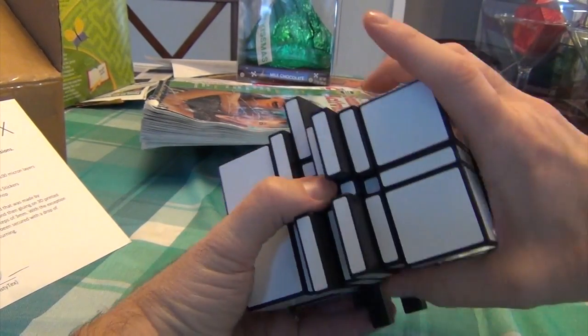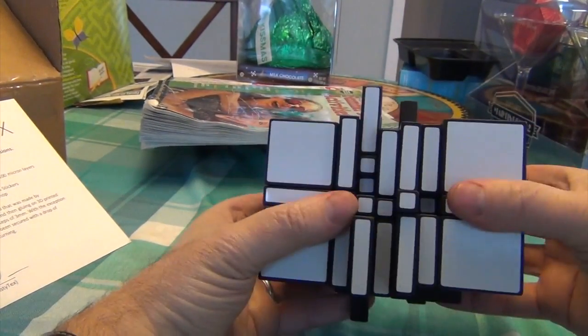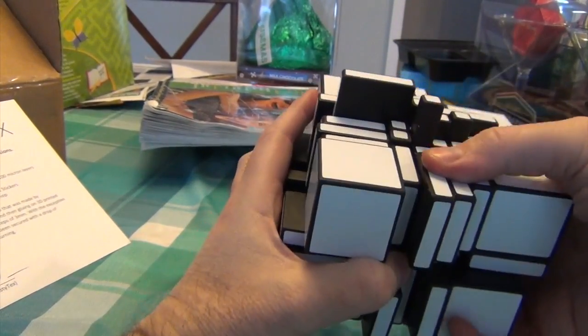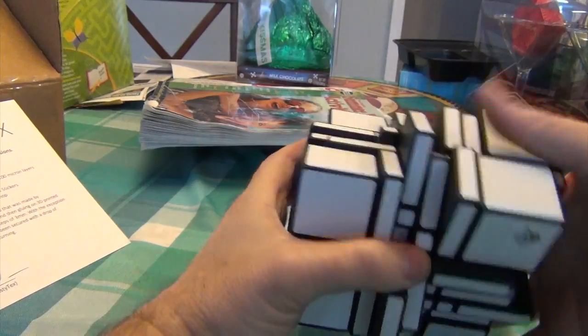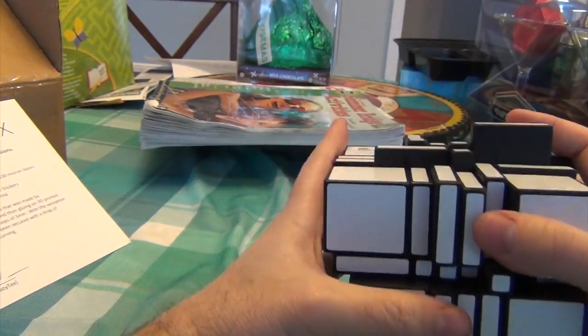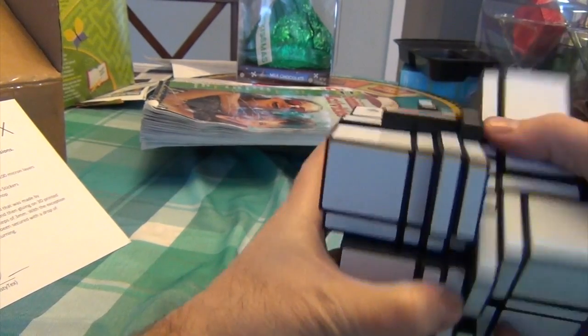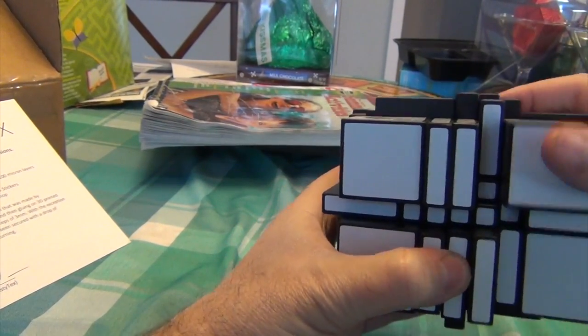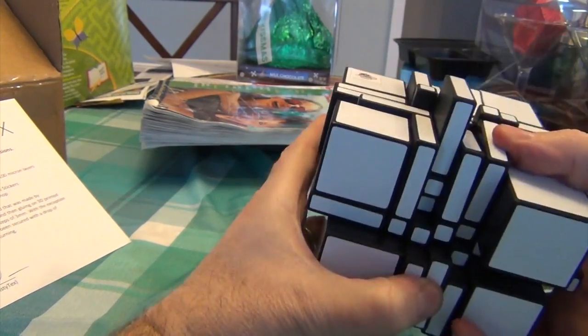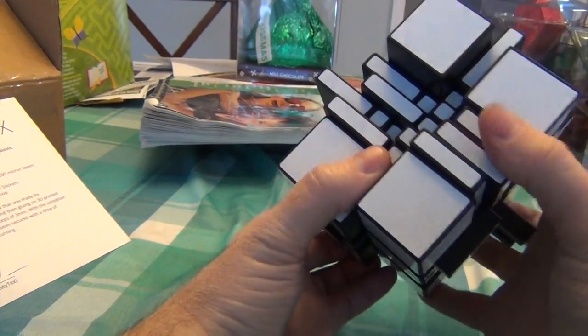So to our U, 2R, UI, 2R, UI, D, 2R, UI, 2R, U, 2R, and this moves back.